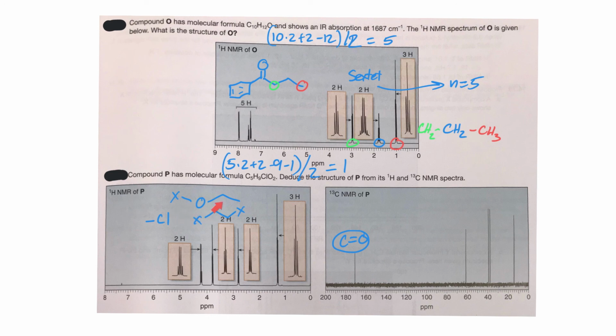I have 1, 2, 3, 4, 5 carbons. That's all I have. I have 2, 5, 6, 7, 8, 9 hydrogens. That's the max. That's the hydrogens I'm given. I have the chlorine, and I have 2 oxygens. Now let's put all these pieces together.